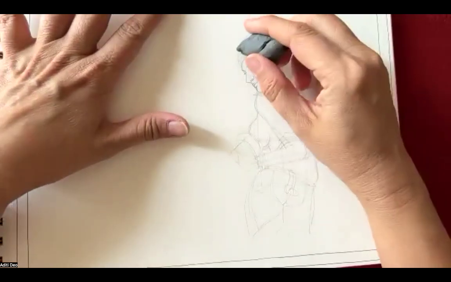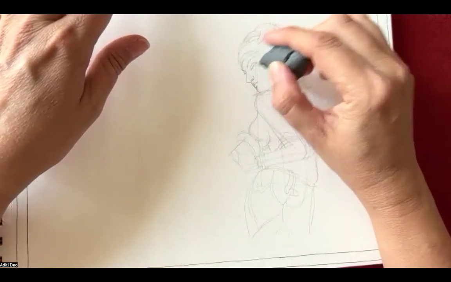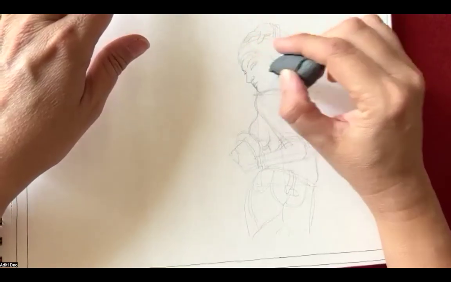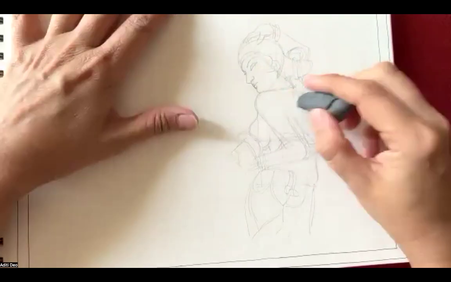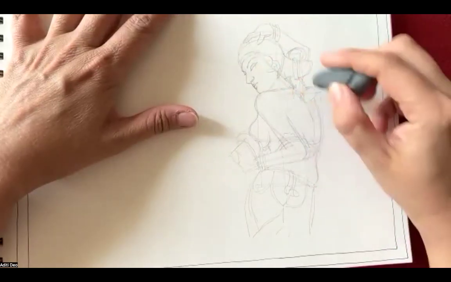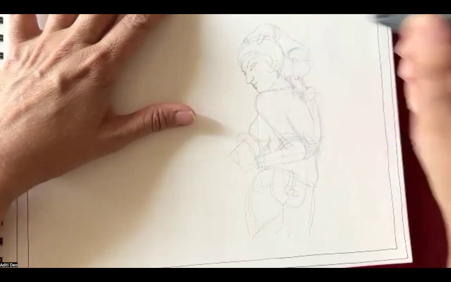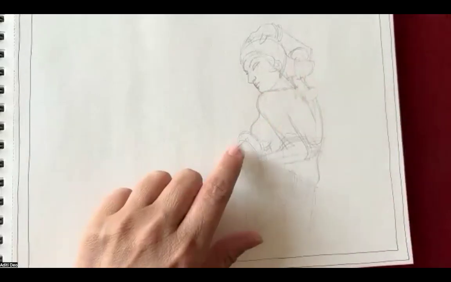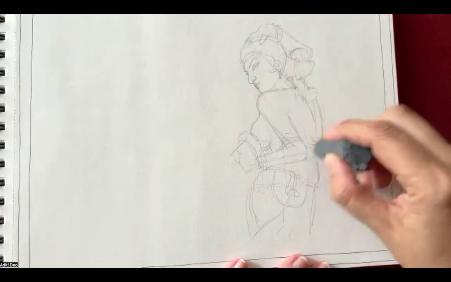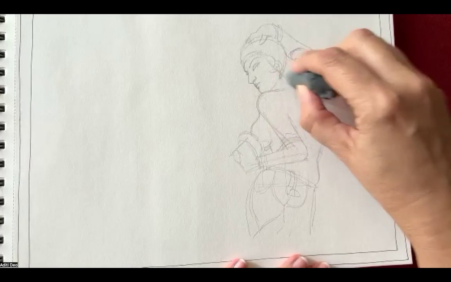So once you're satisfied with your basic framework of the sculpture, remove all these straight guidelines. After the guidelines come away, you might feel the need to make some adjustments. I'm going to show you how to draw this hand also, so don't worry about that. Remove all the lines which you think are wrong.